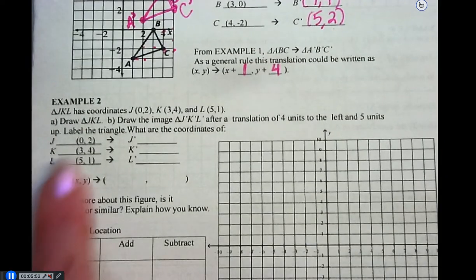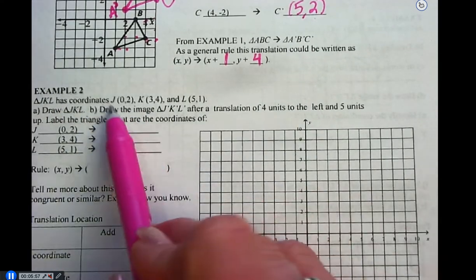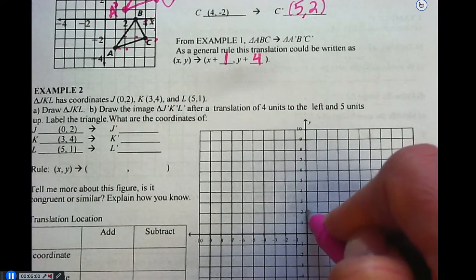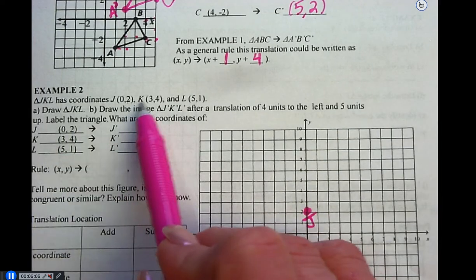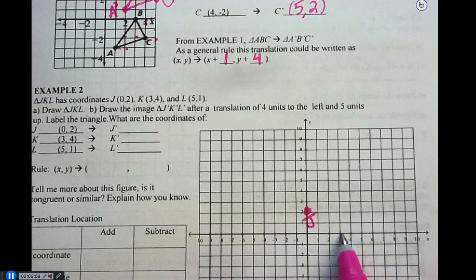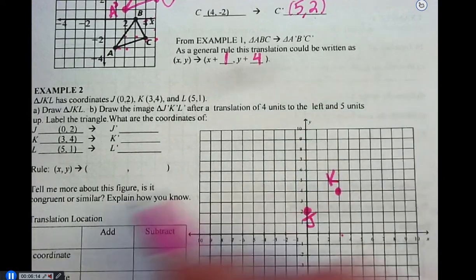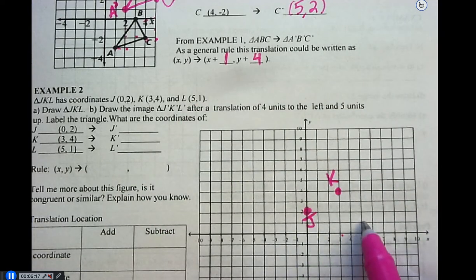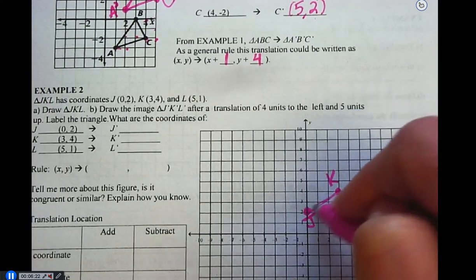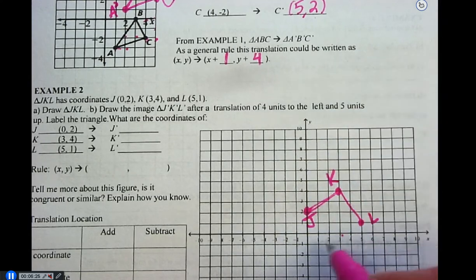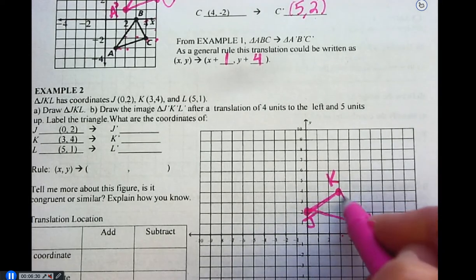So this time we are going to go ahead and create that shape, JKL. So I'm going to plot my points. J is 0, 2. I'm going to label it J. This is my original. And then K is going to be 3, 4. This is my K value. And then L is 5, 1. Then I'm going to connect my points like so. So I've made a triangle.